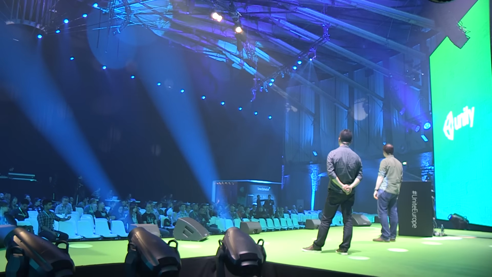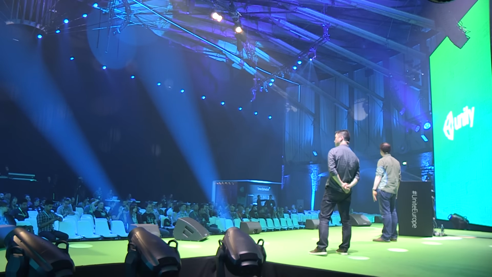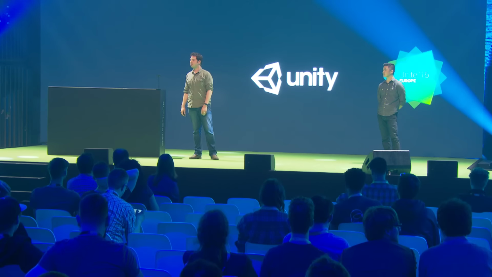How about the relevance of the ads for virtual reality applications? I think they will be very relevant in the future. We don't have anything to announce in that area quite yet.